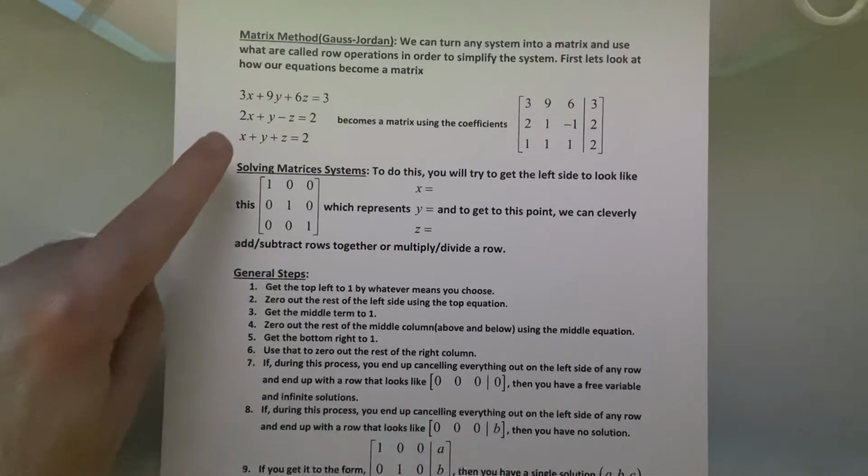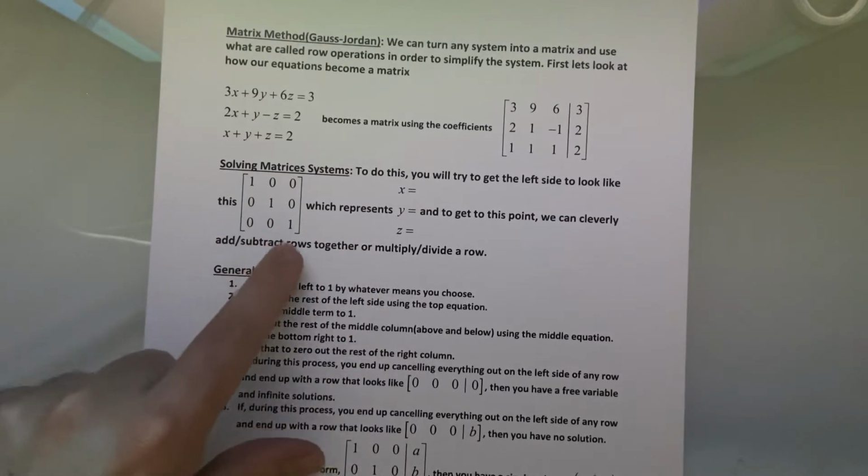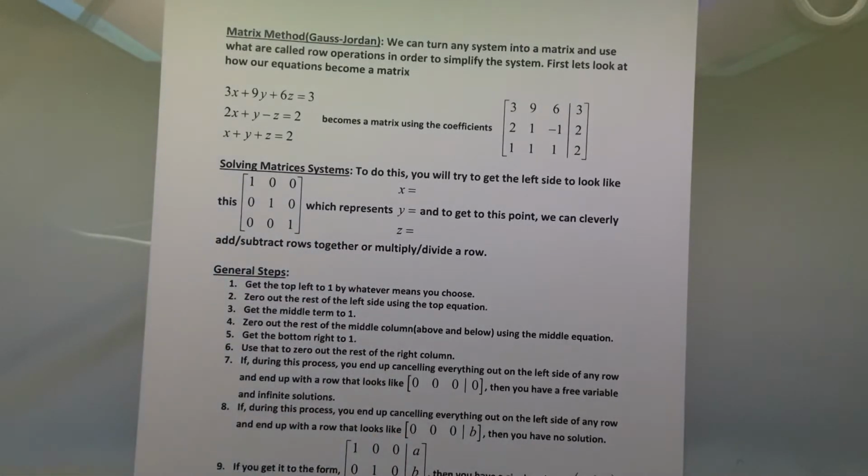All our coefficients for x, y, and z go in for the matrix, and we put our solutions, our answers, what they're equal to, on the right side in this augmented matrix. Solving matrix systems, you try to get the diagonal all to be 1. Why? Because this is going to be 1x equals some number on the right, 1y equals some number on the right, 1z equals some number on the right, which we would like.